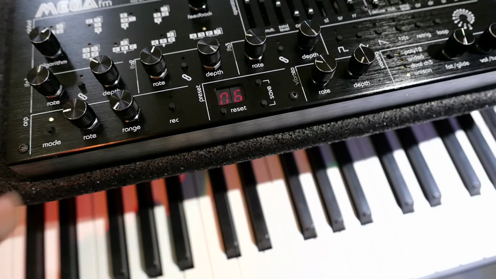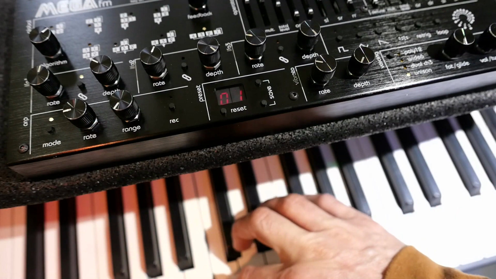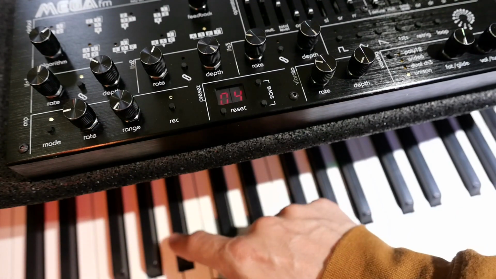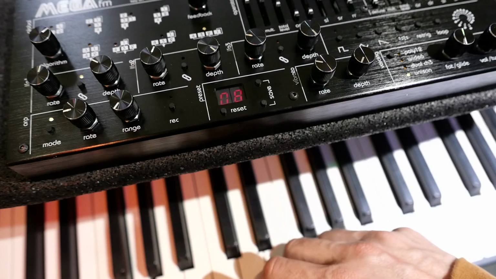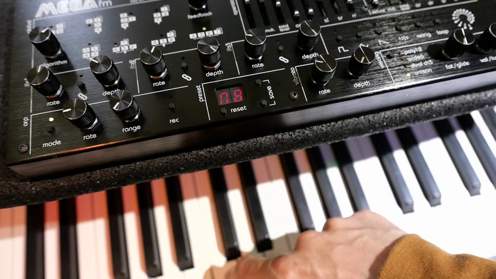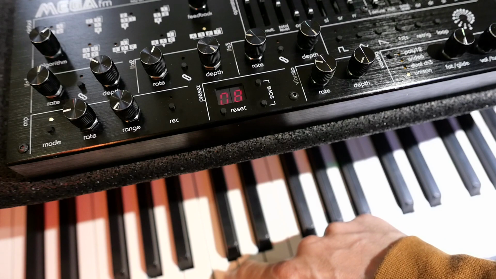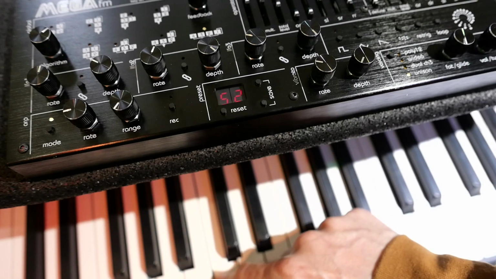There are also 2 step sequencer modes. To program the sequencer, press record and play some notes. In mode 1, the sequencer advances automatically. In mode 2, the sequencer advances a step every time you press a key.